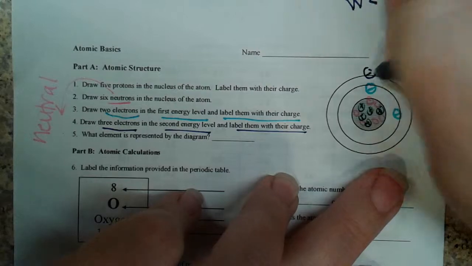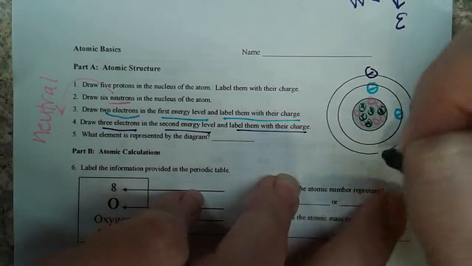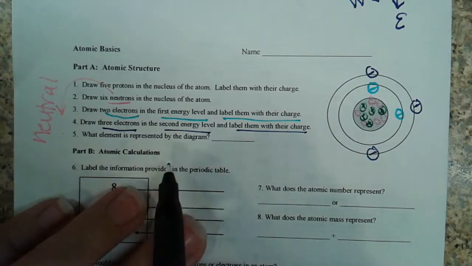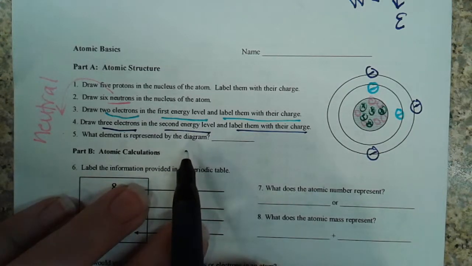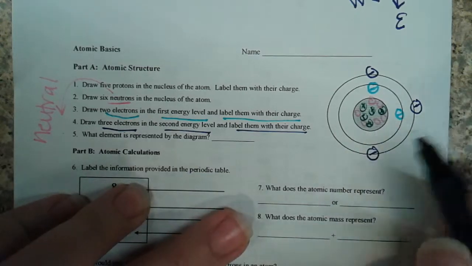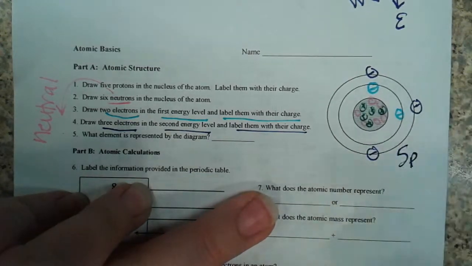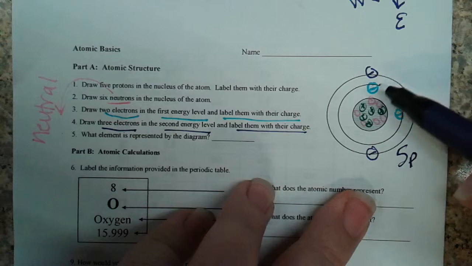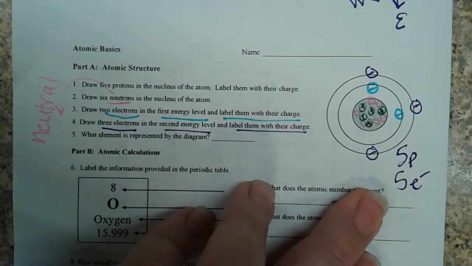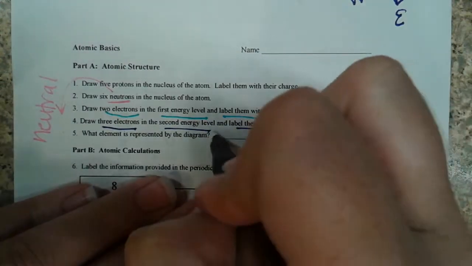So 1, 2, 3. So what element is represented by this diagram? If you look at a periodic table, there are 1, 2, 3, 4, 5 protons, and there are also 1, 2, 3, 4, 5 electrons. So if you look at any periodic table, the atomic number of 5 belongs to boron.